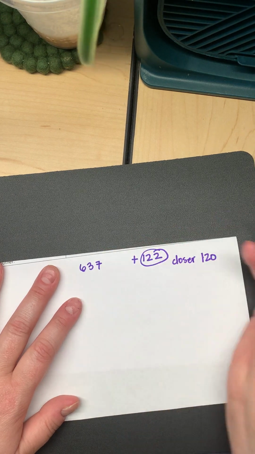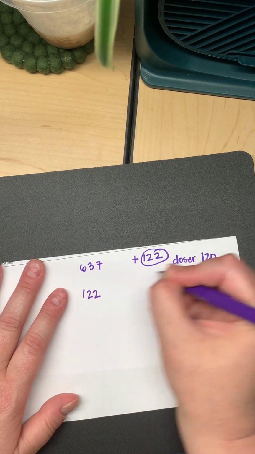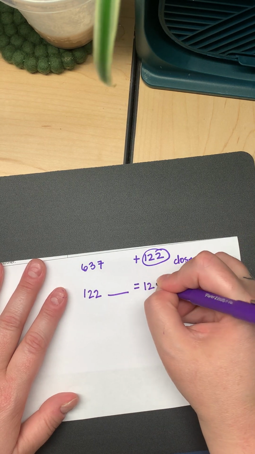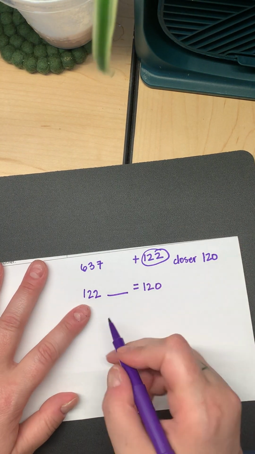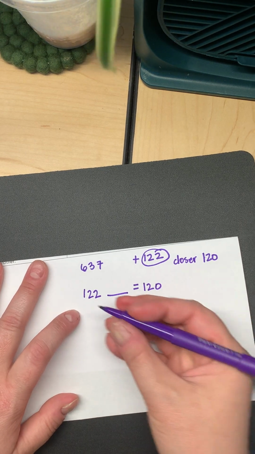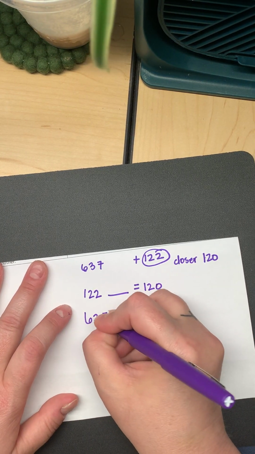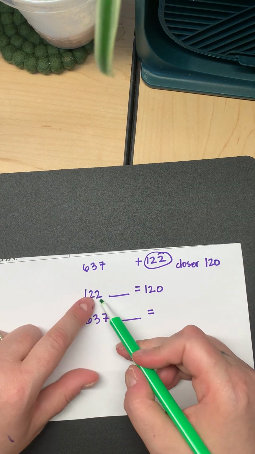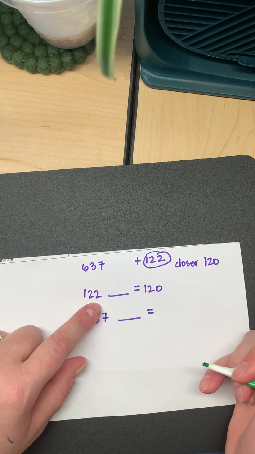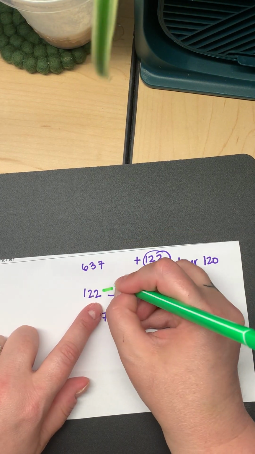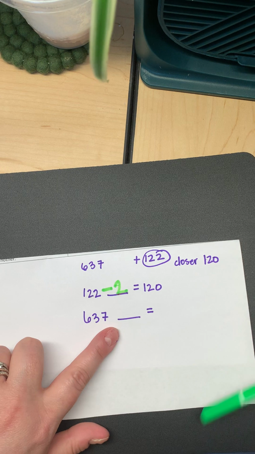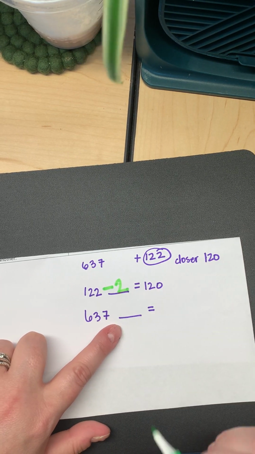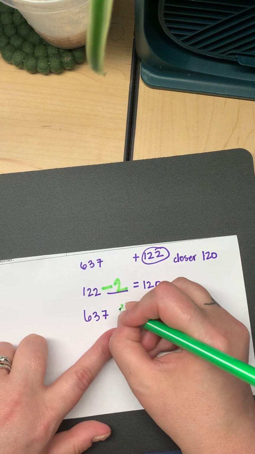Okay, so we're going to say this 122, we're going to do something to it to get a 120. Then whatever we do to that 122, we're going to do the opposite to that 637. So let's see here. How do we get from 122 to 120? Well, we subtract 2 to get 120. Well, in math, whatever you do to one, you have to do the opposite. So the opposite of minus 2 is plus 2.